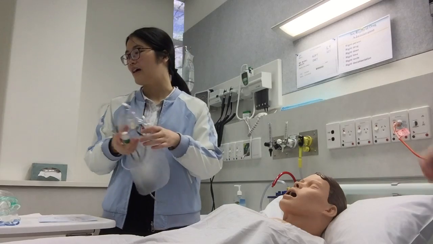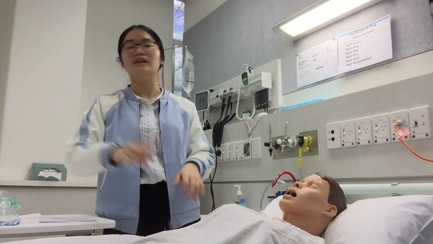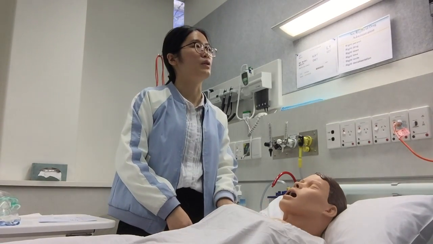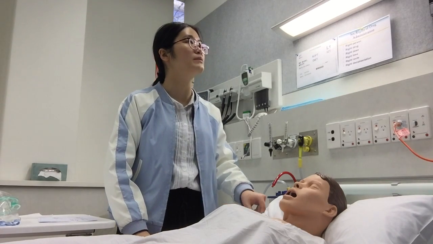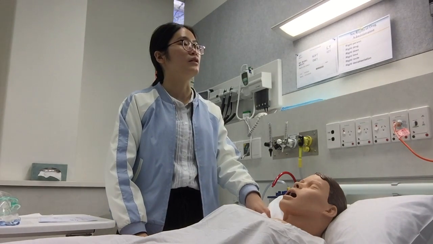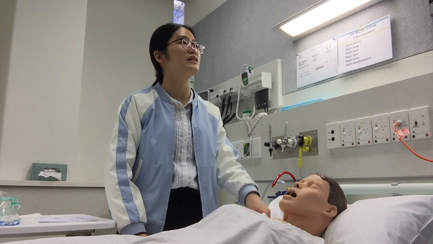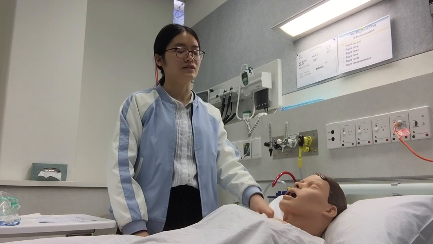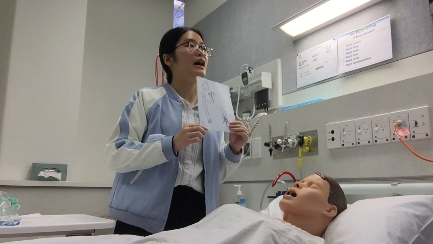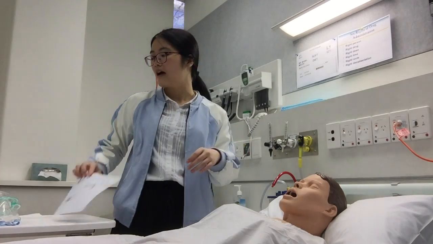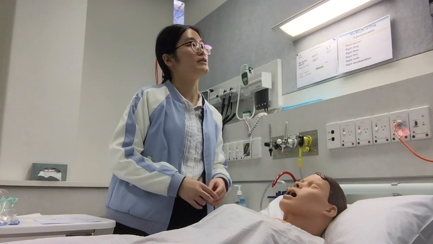Yeah. And another thing I want to ask is, do you know the differences between the high flow system and low flow system? Okay. Yeah. So you don't really know that? Can you tell me something about it? Yeah, so actually the venturi mask is a high flow system. And the other masks are low flow systems.